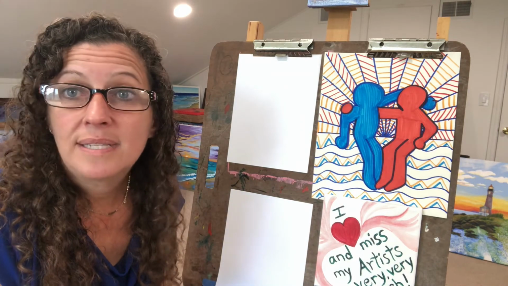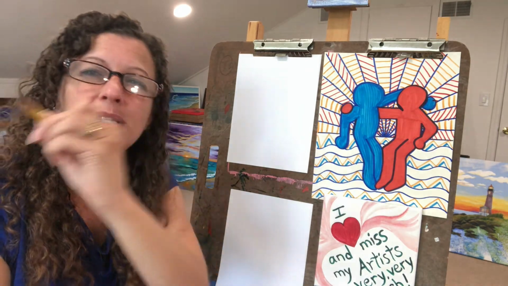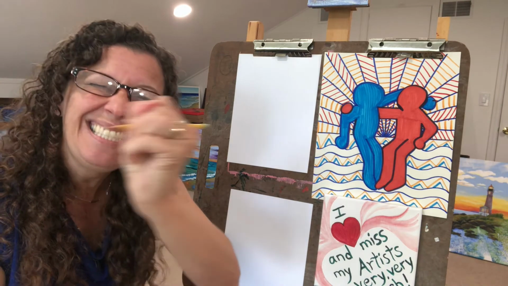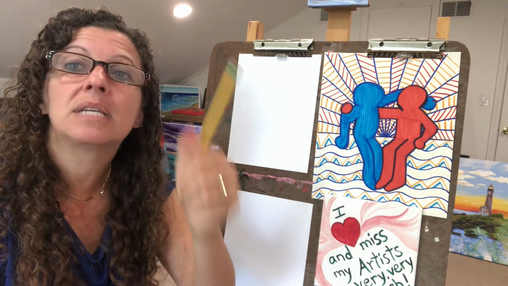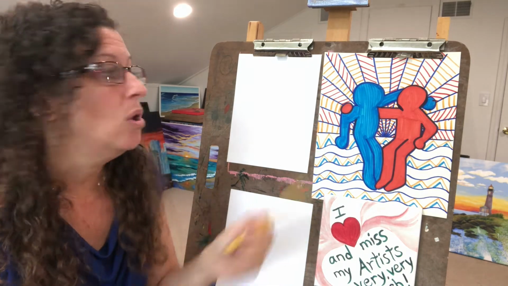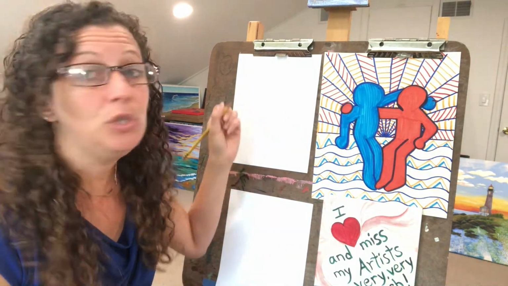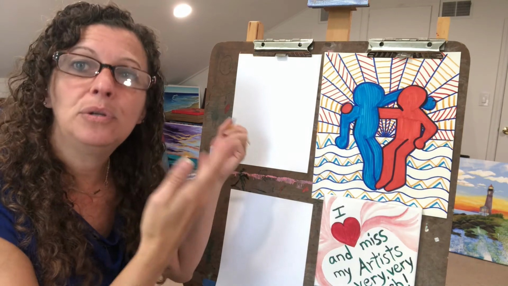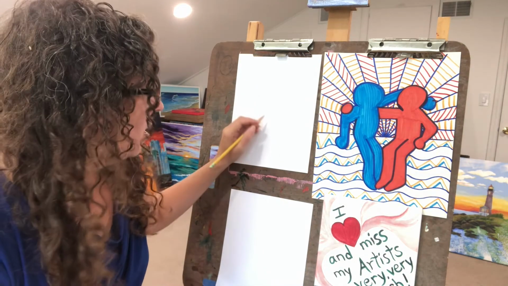Remember, like I always say in class, you don't want to press too hard. You don't want to go like this on your paper, because if you make a mistake, it's going to be very hard to remove it. So only press hard enough for you to see it in order for you to trace it, okay?